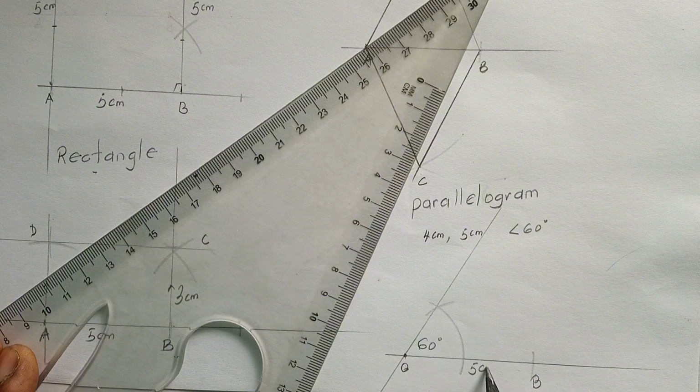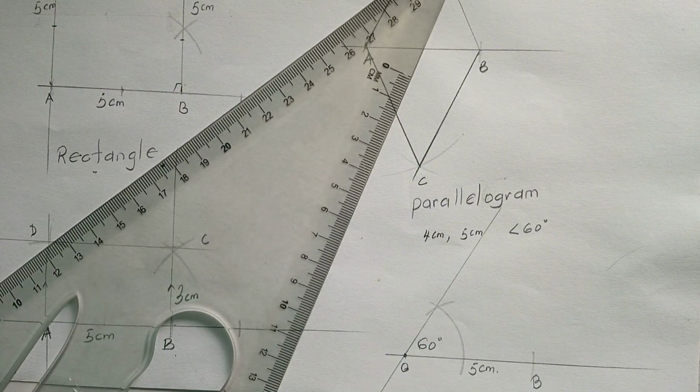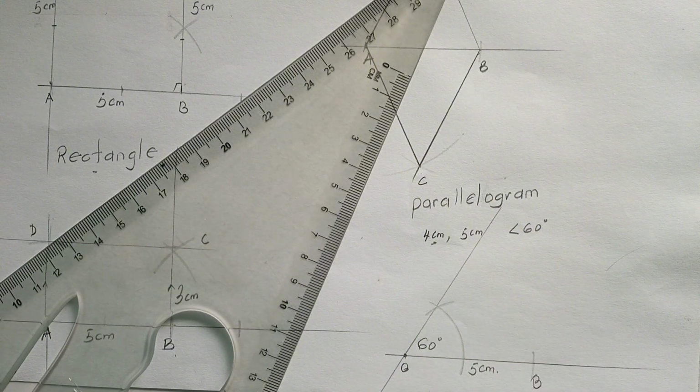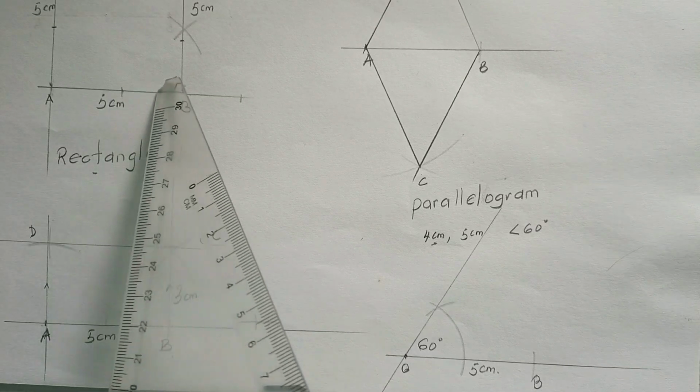This is our 5 centimeters. And then our length is 4 centimeters. This one here. So we measure accurately 4 centimeters.